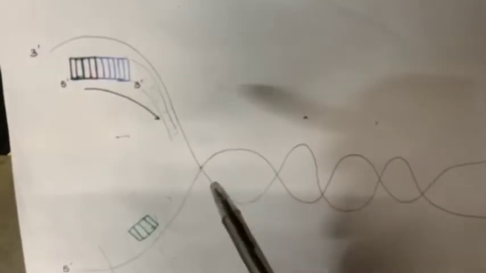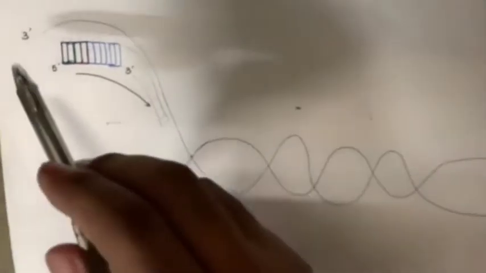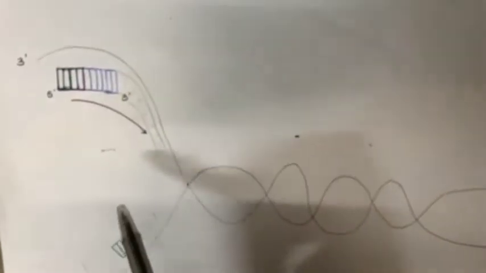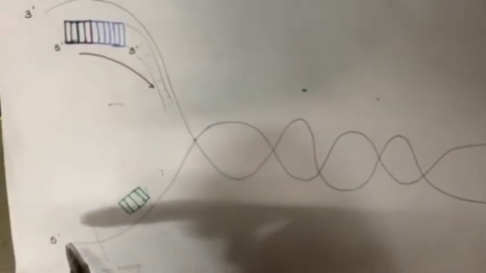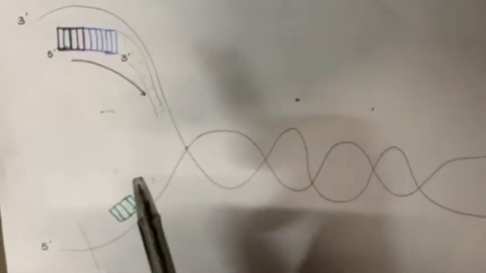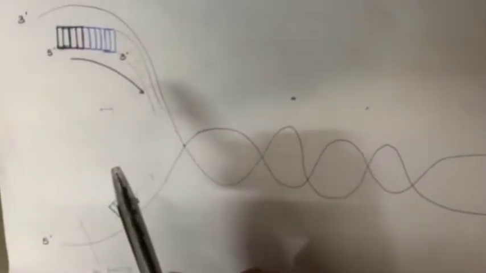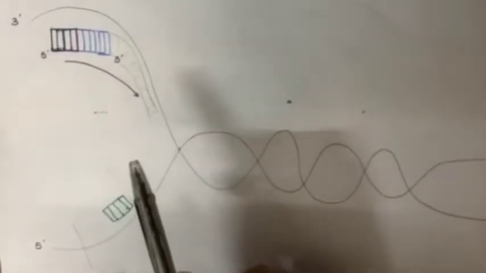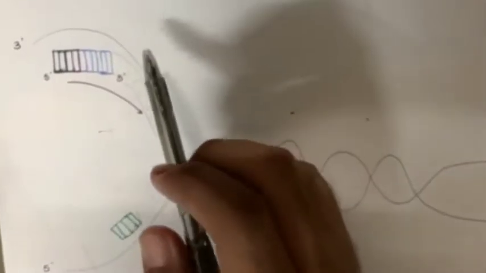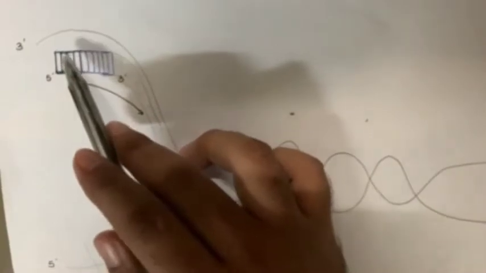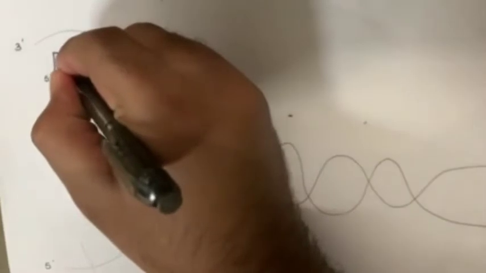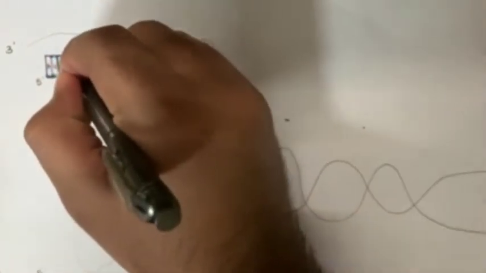Next, let's see the picture. So, this is the 3' of the template strand, while this is the 5' of the template strand. Now, I'm going to talk about the RNA primer. The RNA primer is formed at the 3' strand. The RNA primer consists of RNA nucleotides. For example, A, U, C, and G.